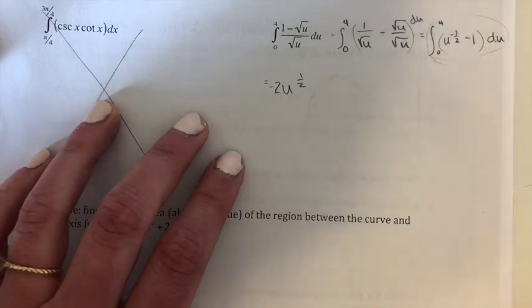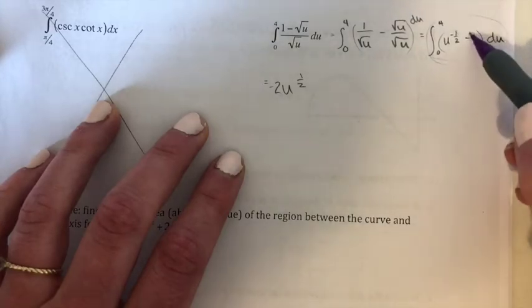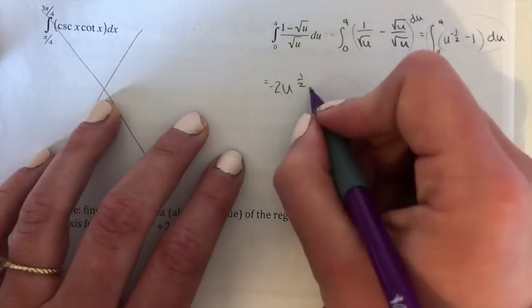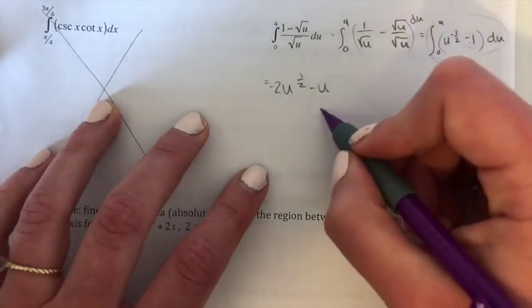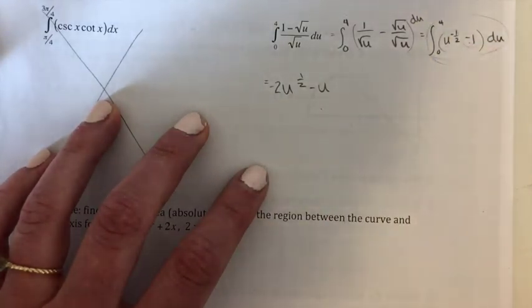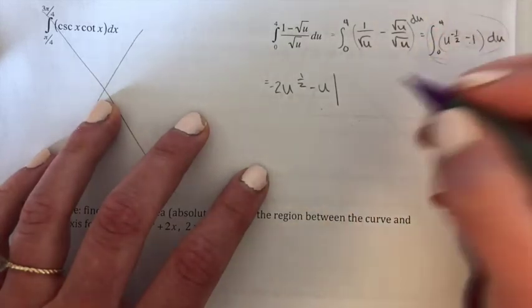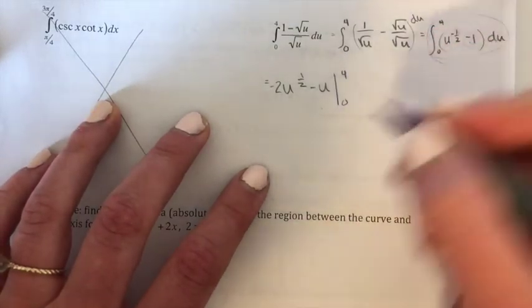And then the antiderivative of -1 would have been -u, right? And then we're going to evaluate that from 0 to 4.